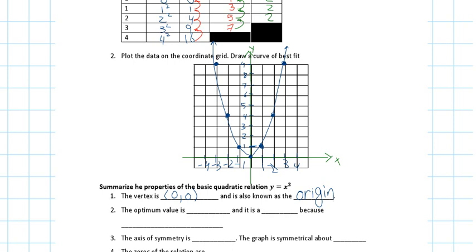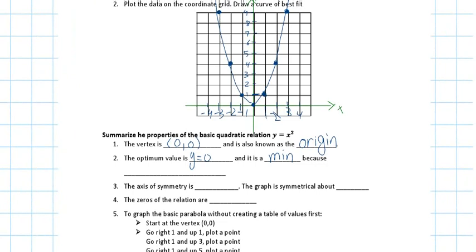What's your optimal value? It's y equals 0. And is it a minimum or max? Minimum, because the parabola opens up.